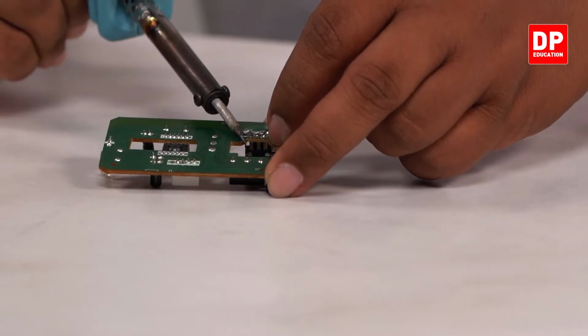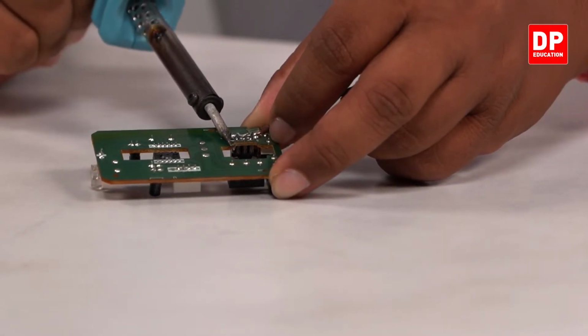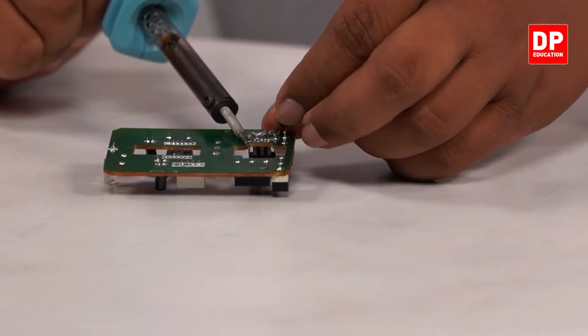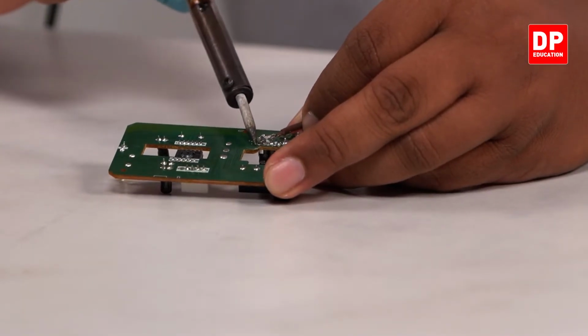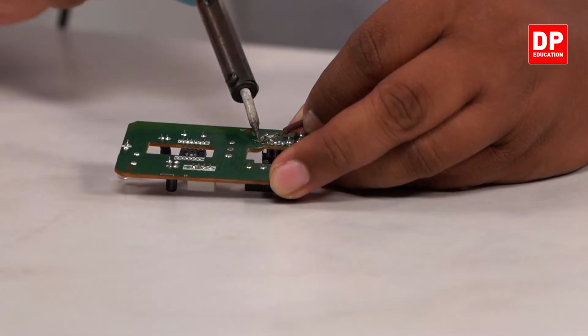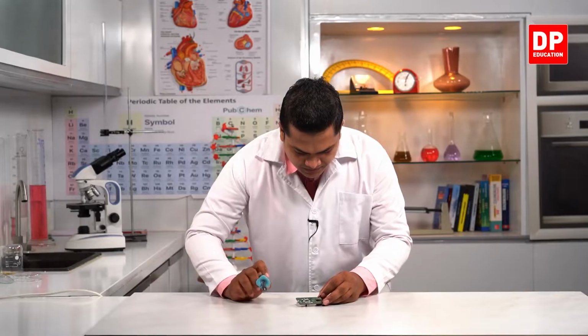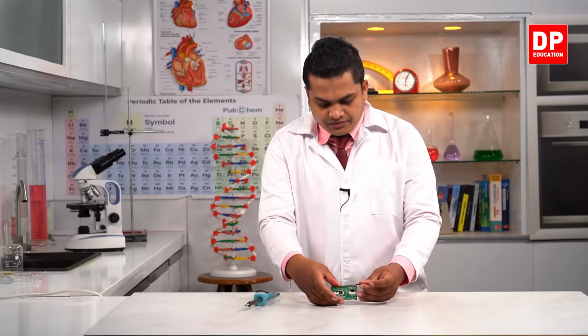If you have lead, then the action would be much easier, but I can show it to you. Most of the times we'll be using fresh new lead. Like that way, see, it's been fixed to the circuit right now.